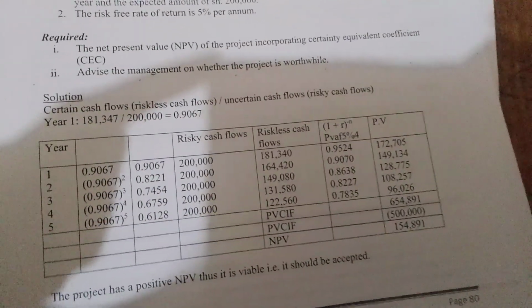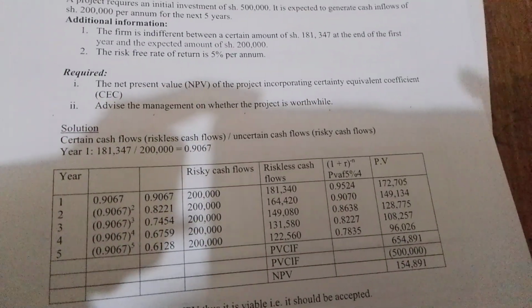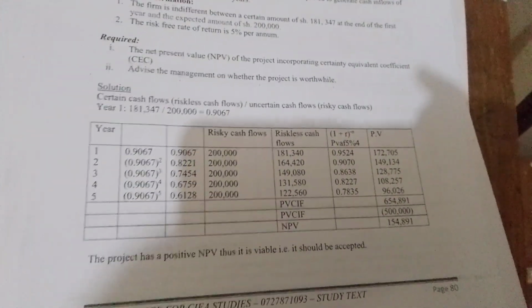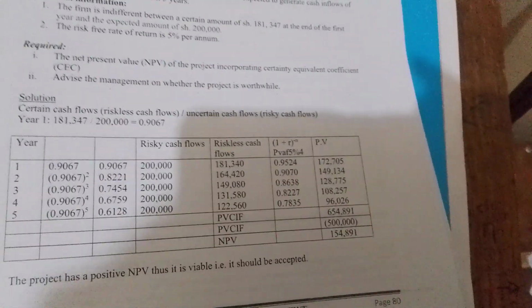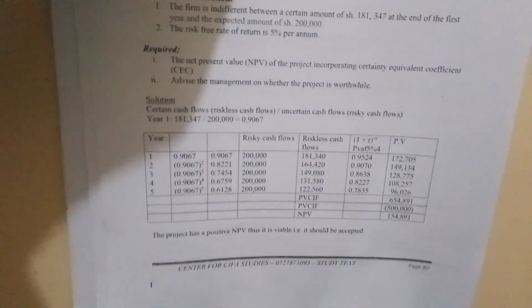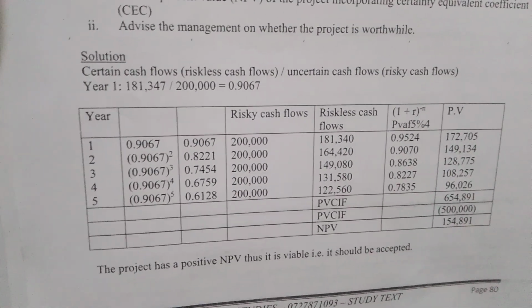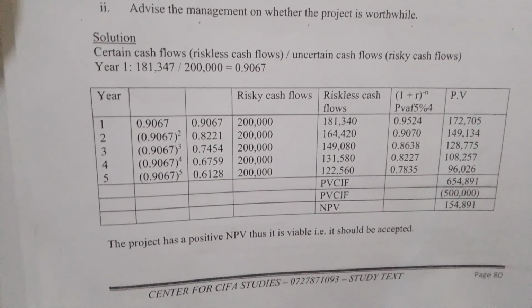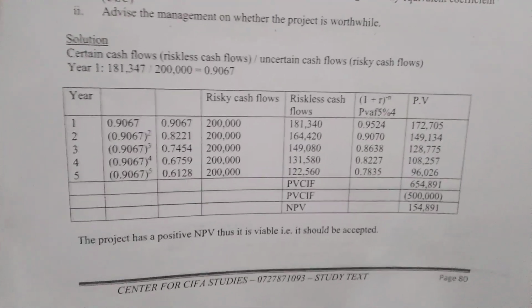Ordinarily, we know that projects with positive net present values should be accepted, while projects with negative net present values should be rejected. So as far as our solution is concerned, we should accept this project because it has a positive net present value.